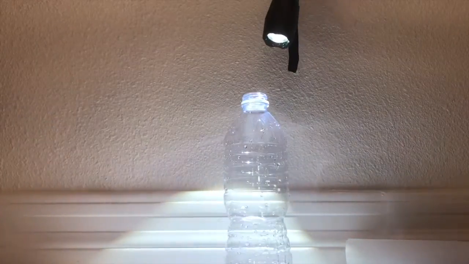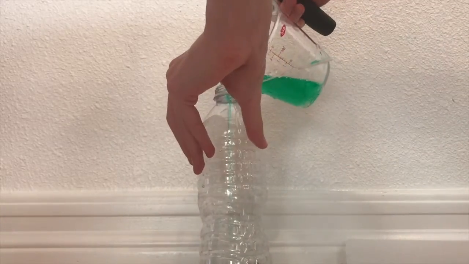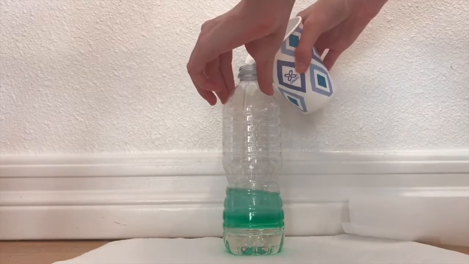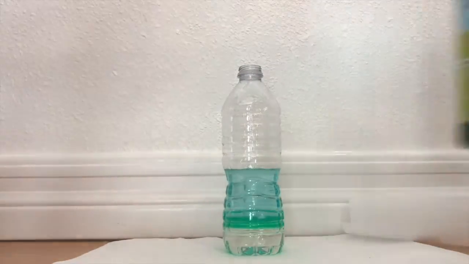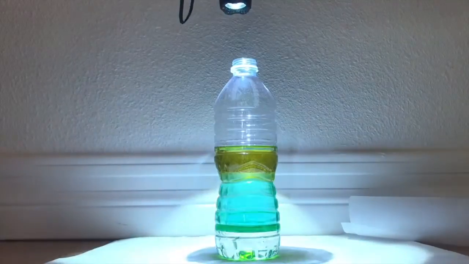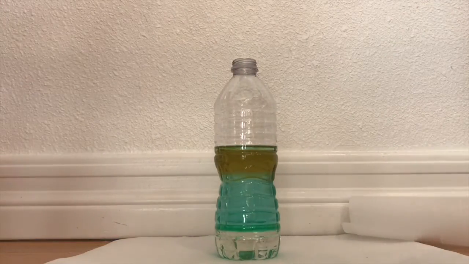Pour in 1/3 of a cup of each of the other materials in this order: dish soap, then rubbing alcohol, water, and lastly oil. Shine a light from the top of the uncapped bottle through the layers after pouring the corn syrup, then after the dish soap, and lastly after the oil. Observe and discuss any patterns you see in the intensity of the light or brightness and the number of layers.